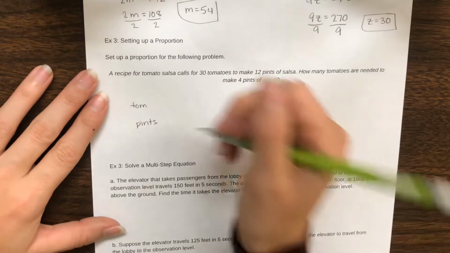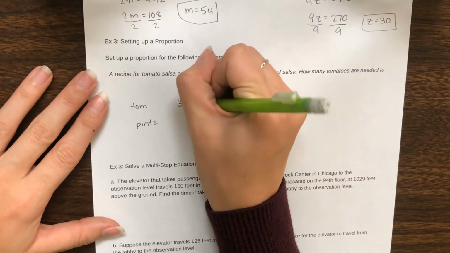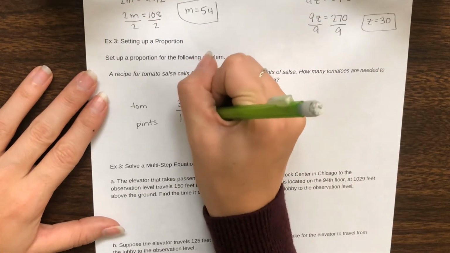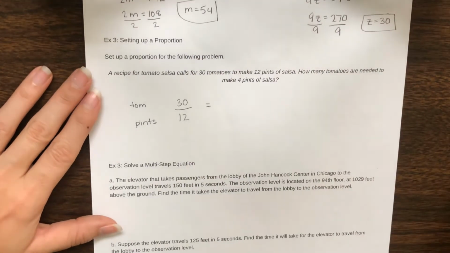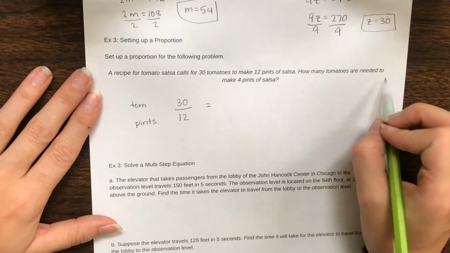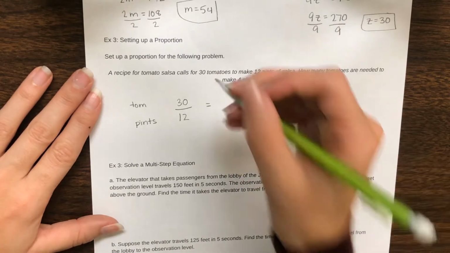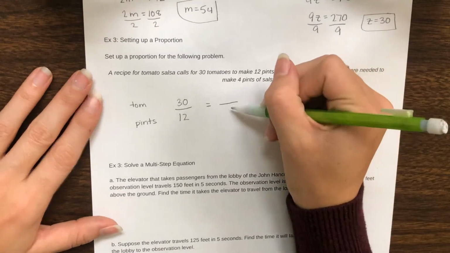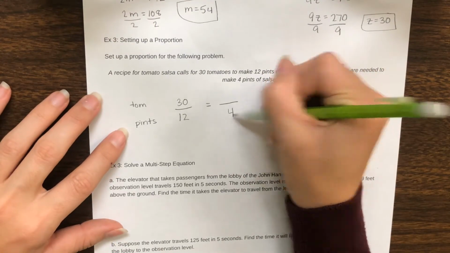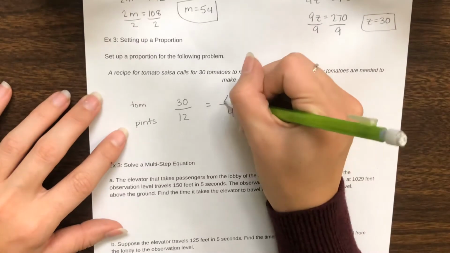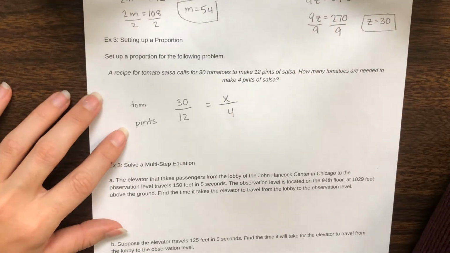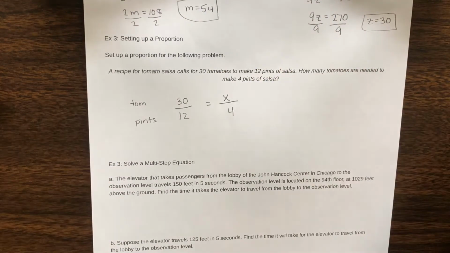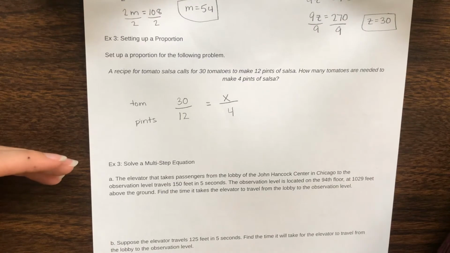Okay, so with my tomatoes, my first one I have 30 tomatoes, and that makes 12 pints. Okay. So then it says how many tomatoes are needed to make 4 pints. So now the 4, we're talking about pints, so that's going to go on my denominator. And then we have x. Okay, and then we could solve for x from there.